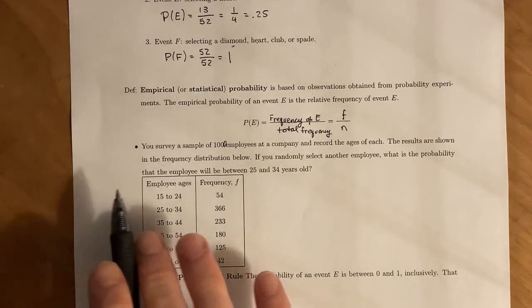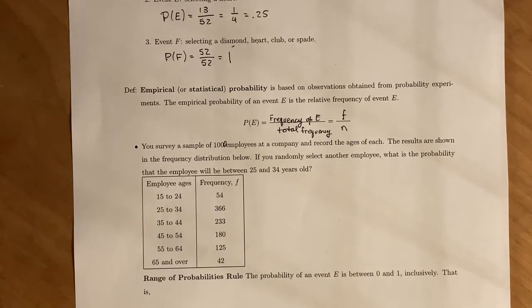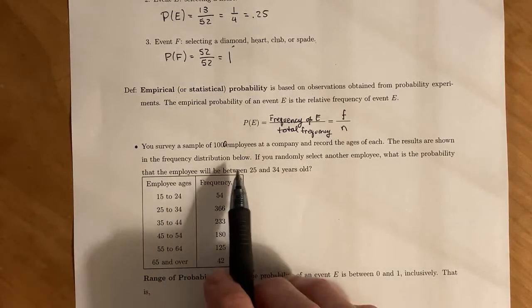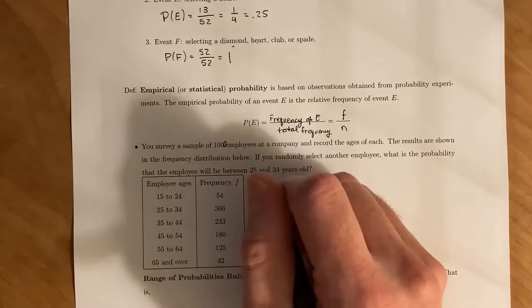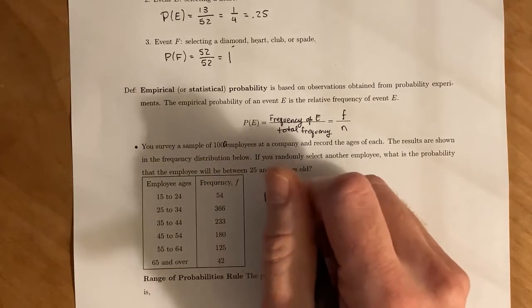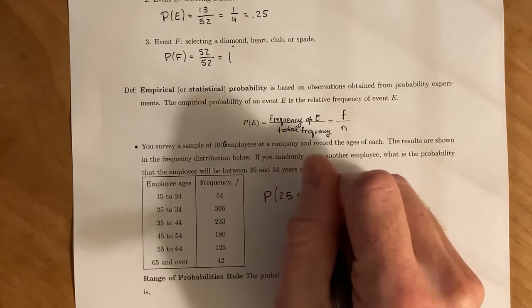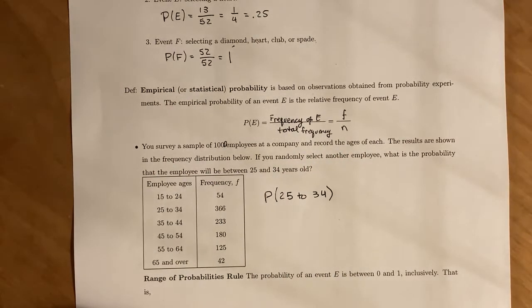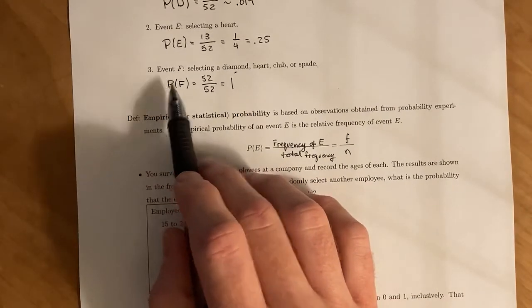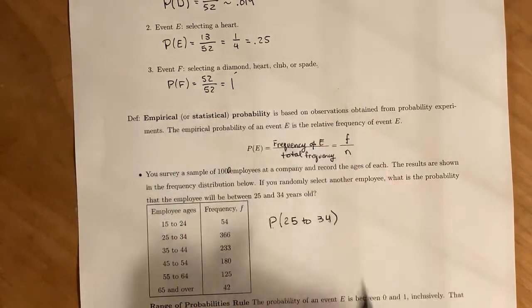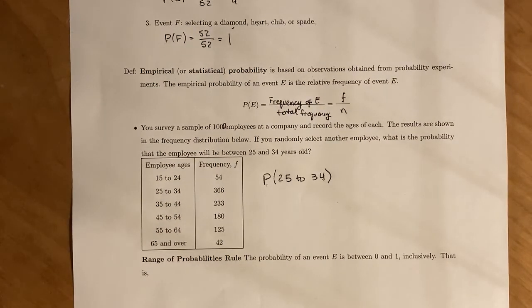Right, so in this example, you have a survey of 1,000 employees at a company, and you record the ages of each. The results are shown in the frequency distribution below. If you randomly select another employee, what is the probability that the employee will be between 25 and 34 years old? So we're looking for the probability that they're between 25 to 34 years old. And sometimes we'll use the probability of the thing we're looking for, or sometimes we'll do the probability of the event if the event is listed out for us. So I may interchange the two notations.